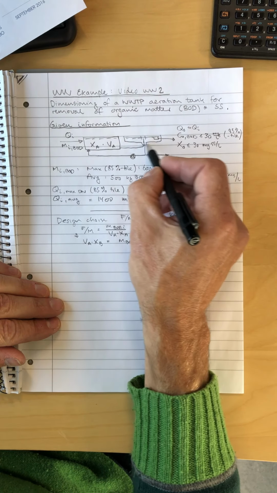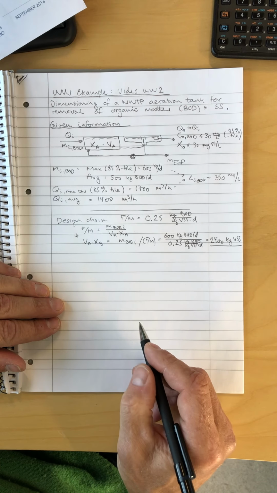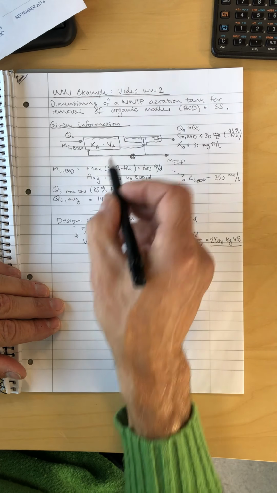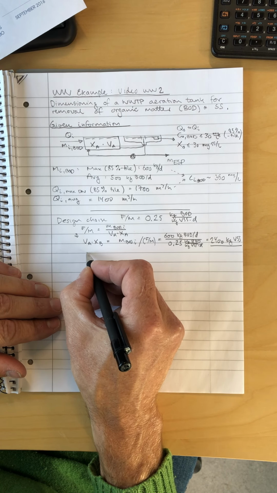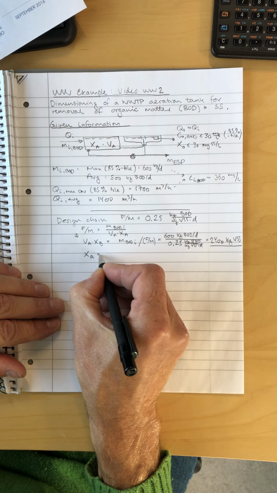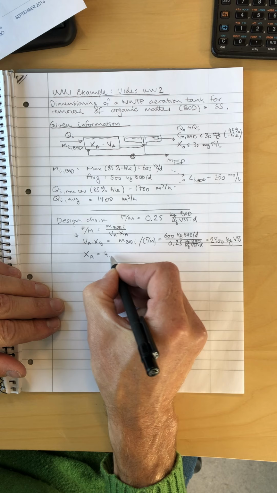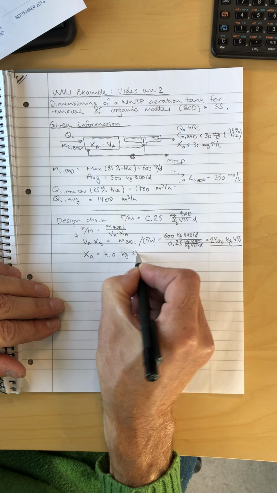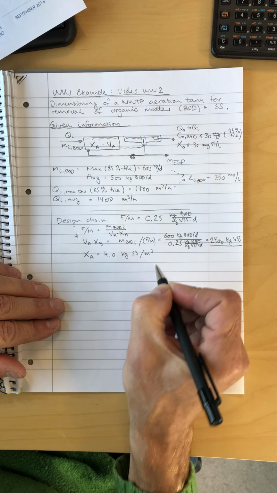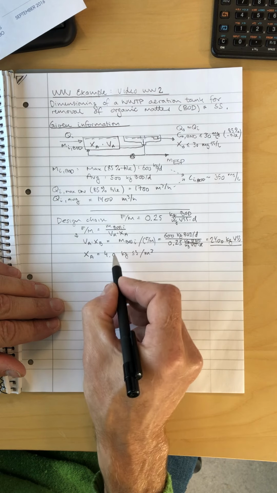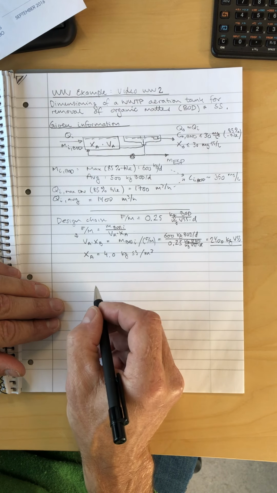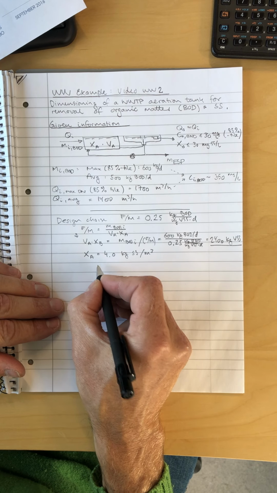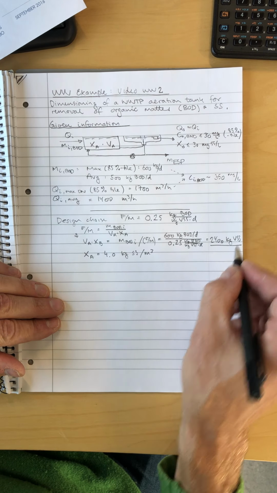So let's say the clarifier has been dimensioned for a certain concentration of sludge arriving. Let's say we have an XA of 4 kilogram suspended solids per cubic meter as a design basis here. That's what we would like to have in our process tank as well. I need now to convert this to kilogram VSS.